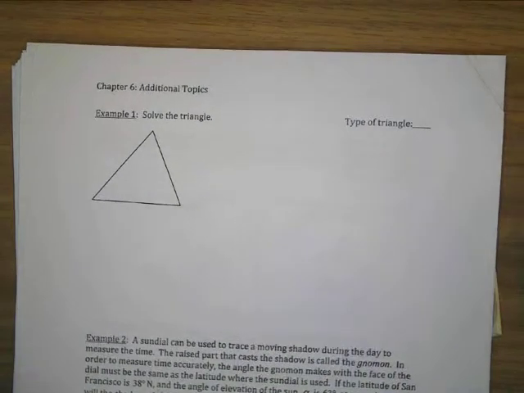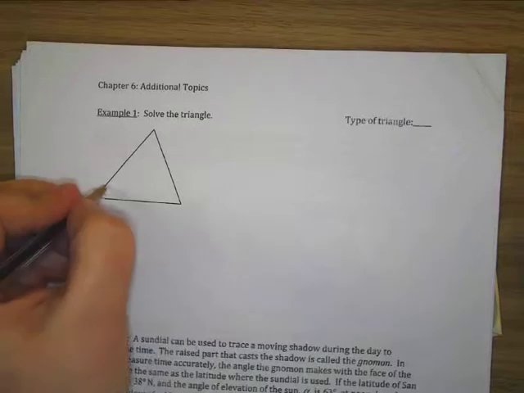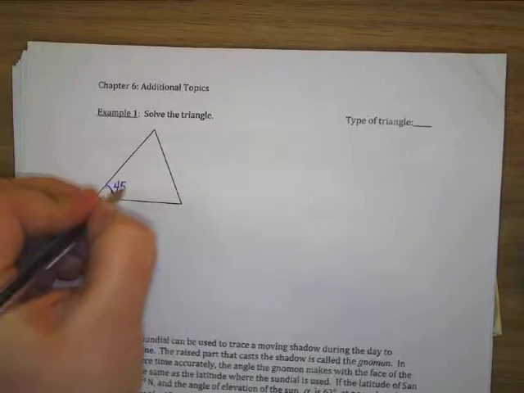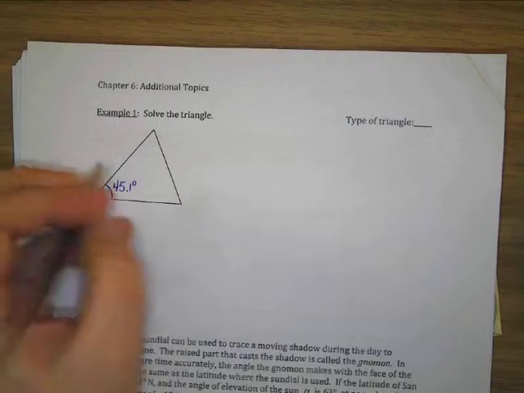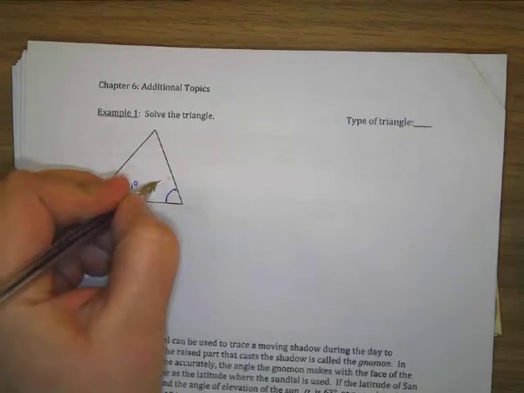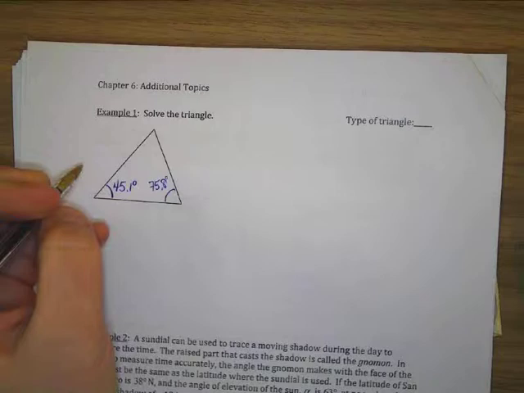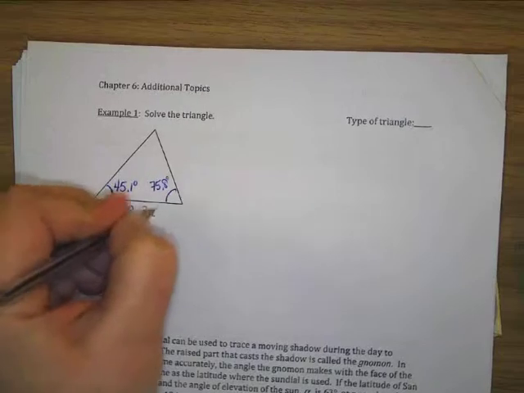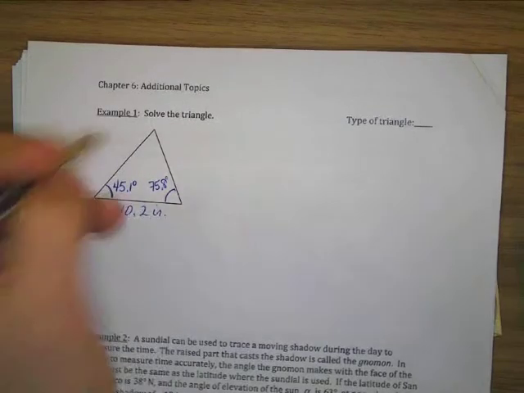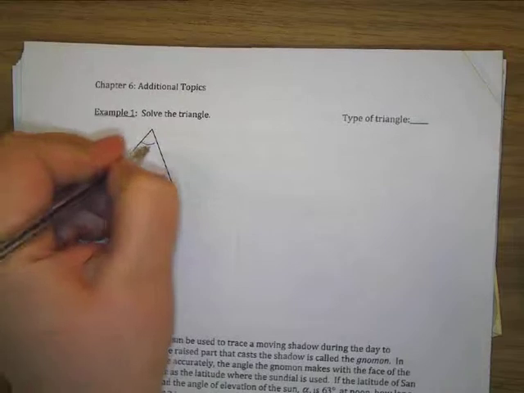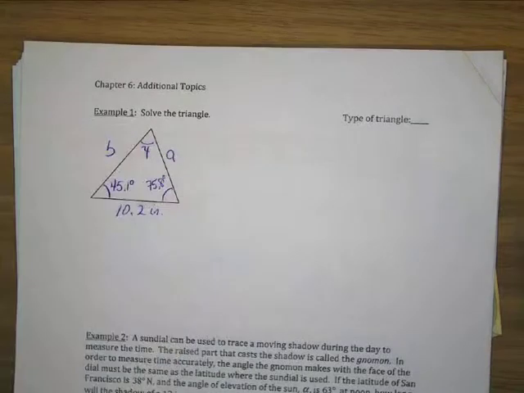So let's do examples. Example 1. Here's what they give us. This angle right here is 45.1 degrees. Notice we've switched to degrees. Another angle is 75.8 degrees. And they tell us this side is 10.2 inches. When they say solve the triangle, they want the three missing pieces.